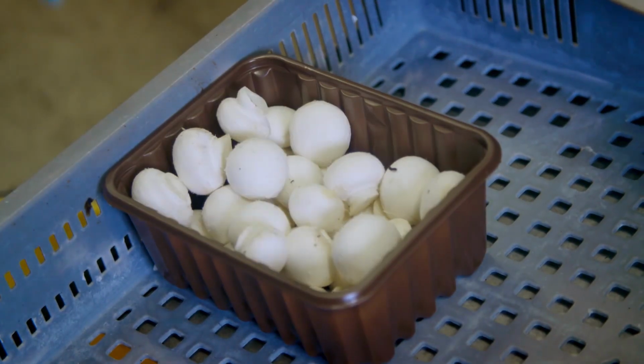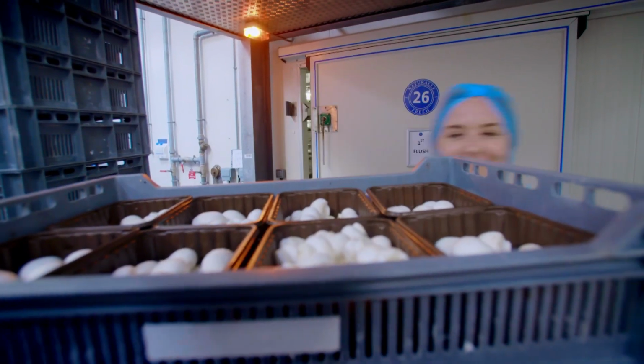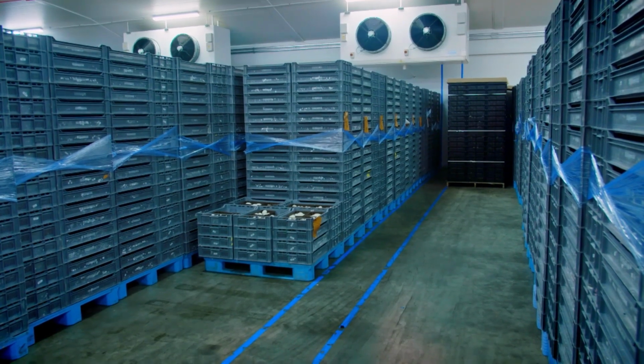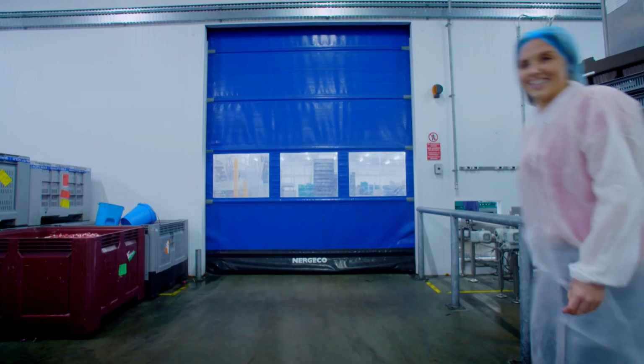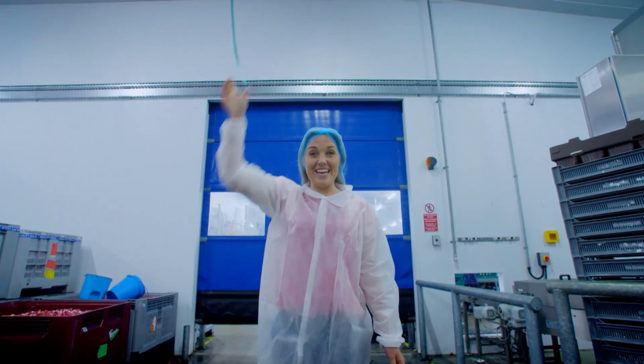Once the punnet is full, it's stacked onto a tray and then taken to a really cold room called the cold store, which keeps the mushrooms fresh. When the mushrooms have cooled down, they go next door, into the packing room.